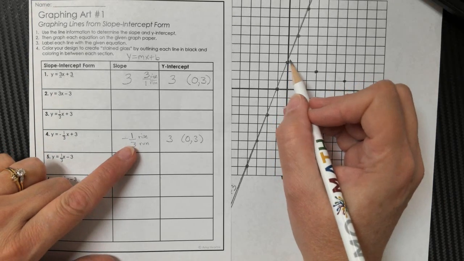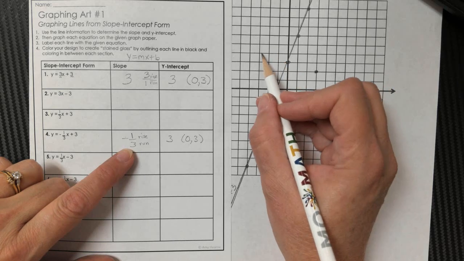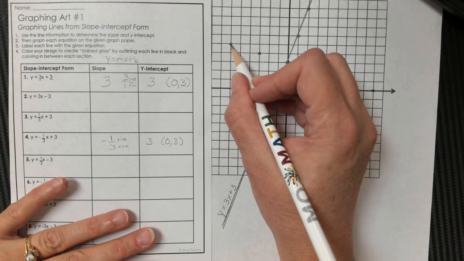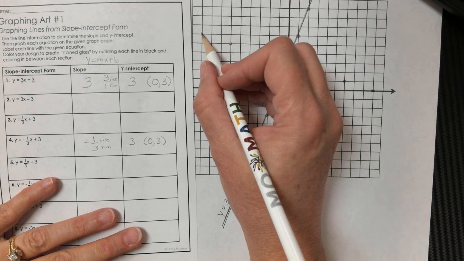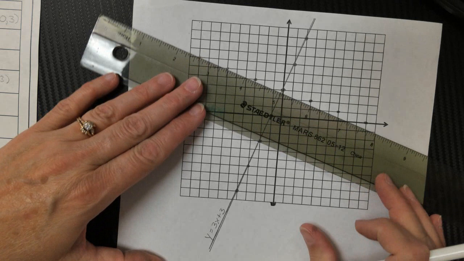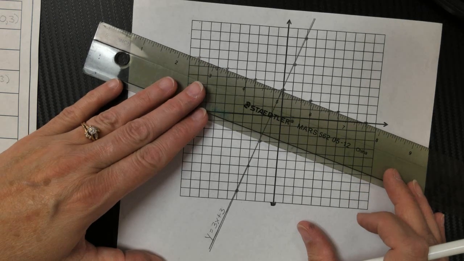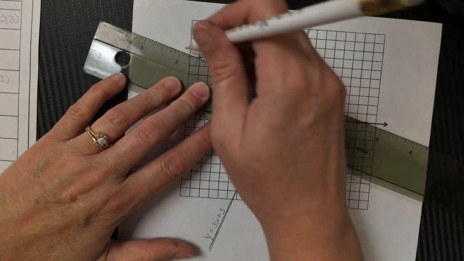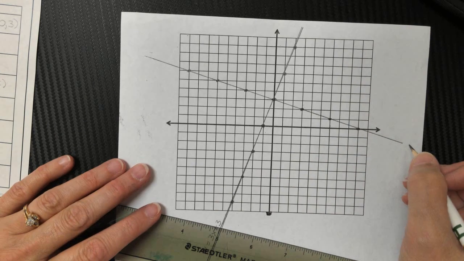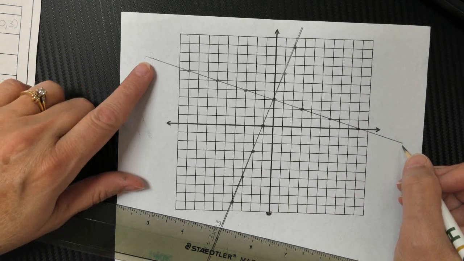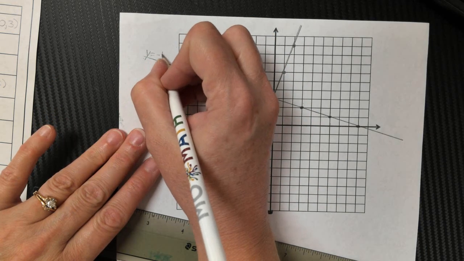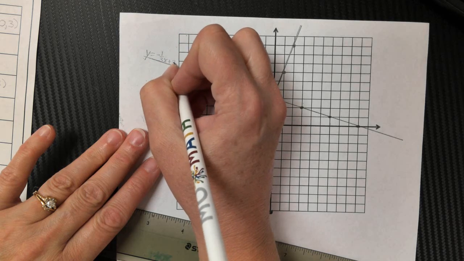So I'm going to go positive 1, but I'm going to run negative 1, 2, 3. Rise positive 1, run negative 3. And I can't do any more. So I take my ruler and I play connect the dots between those points, just like so. I do the best job I can drawing my line as straight as I can. This time it goes in both directions. You can either write your equation up here or down here. It doesn't matter which, but we're going to write y equals negative 1/3 x plus 3.